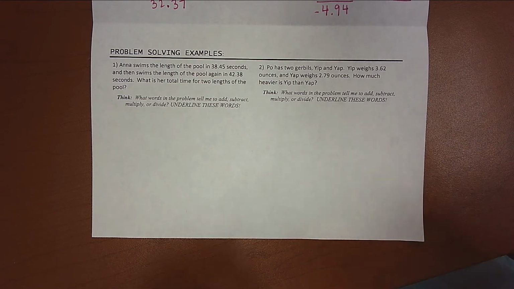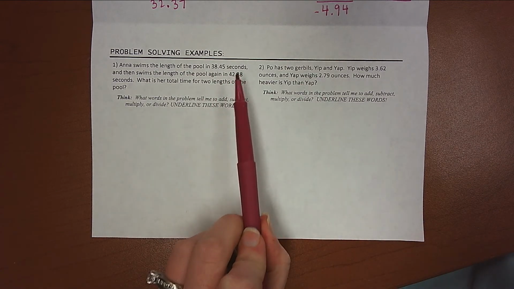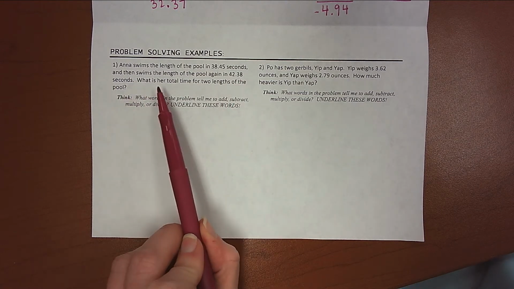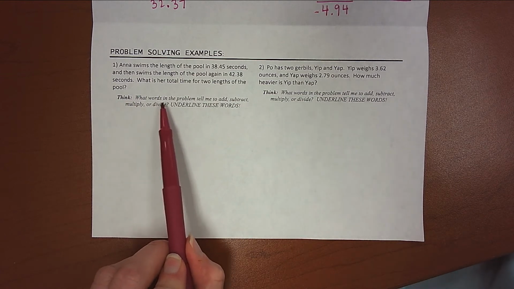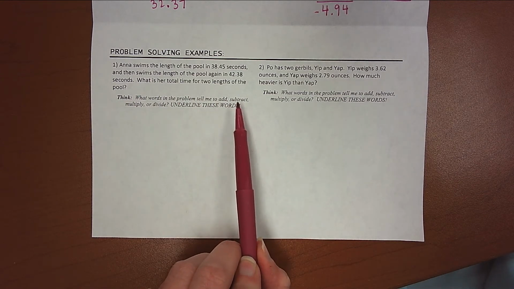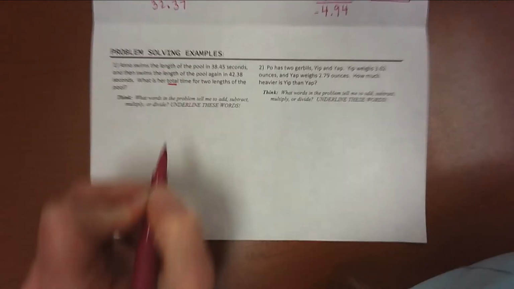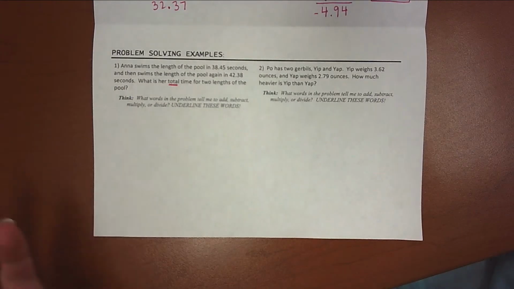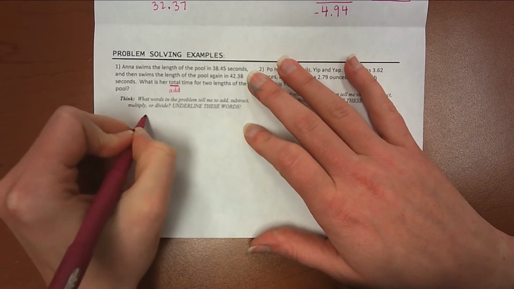Number 1 says Anna swims the length of the pool in 38 and 45 hundredths seconds, and then swims the length of the pool again in 42 and 38 hundredths seconds. What is her total time for the two lengths of the pool? There's a little think bubble here. What words in the problem tell me to add, subtract, multiply, or divide? Underline these words. When we're talking about total time for two lengths, we're talking about adding. A lot of times, total will tell us to add. Not always, but most of the time we can count that as an adding word.